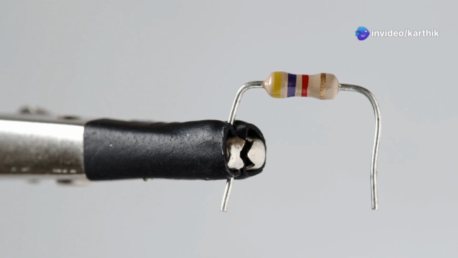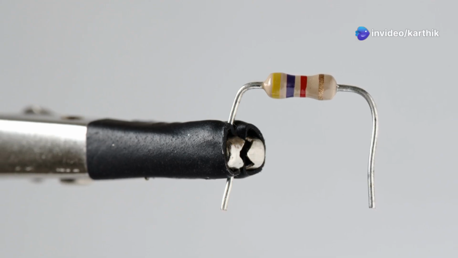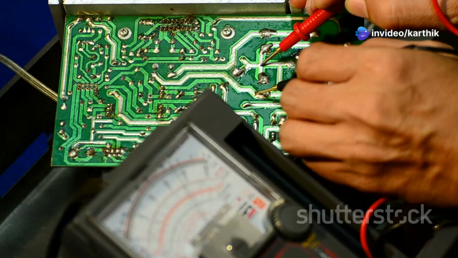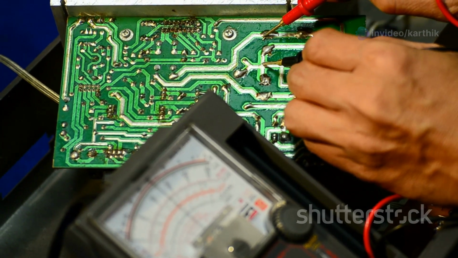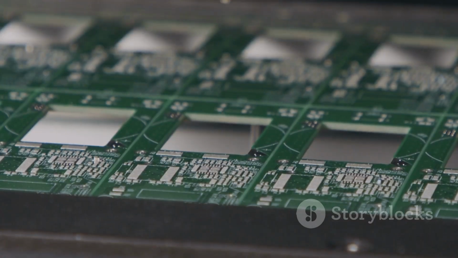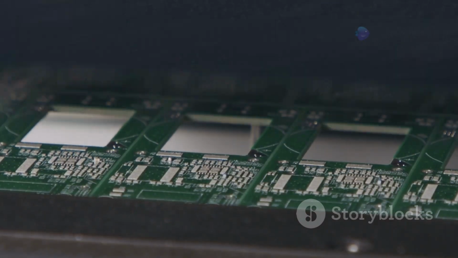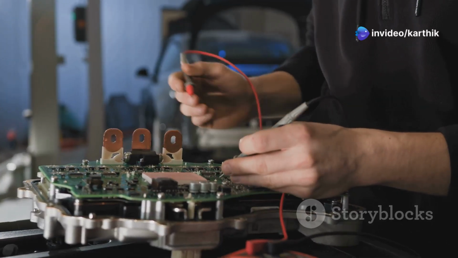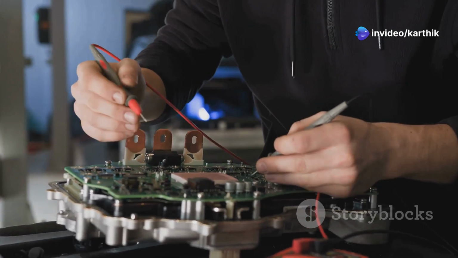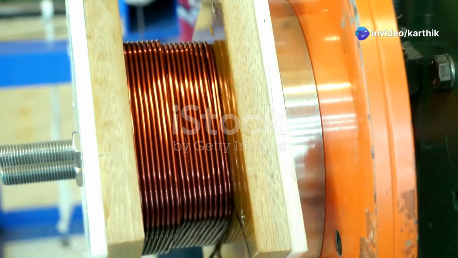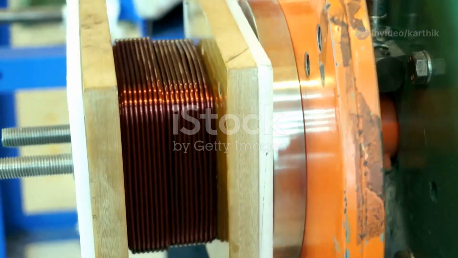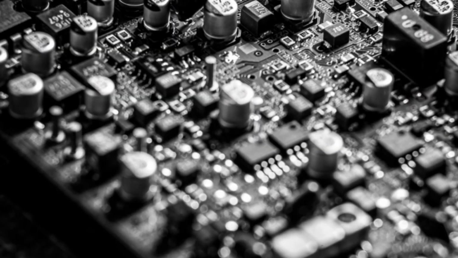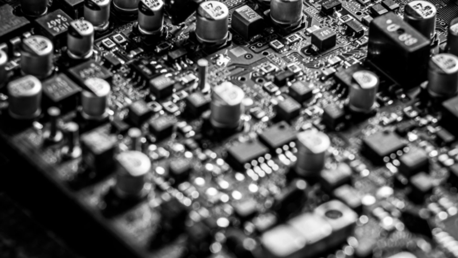Carbon film resistors consist of a thin layer of carbon deposited on a ceramic rod. They offer better stability and accuracy than carbon composition resistors. Metal film resistors use a thin film of metal alloy deposited on a ceramic substrate. They provide high accuracy, low noise, and good temperature stability. Wire wound resistors are made by winding a resistive wire around a ceramic core. They can handle high power and offer excellent precision.